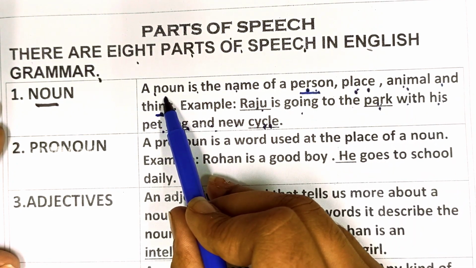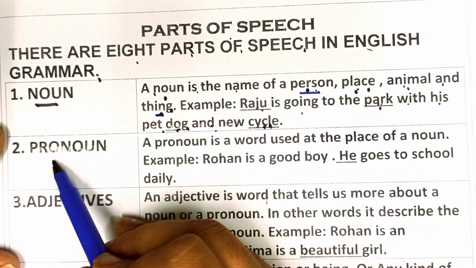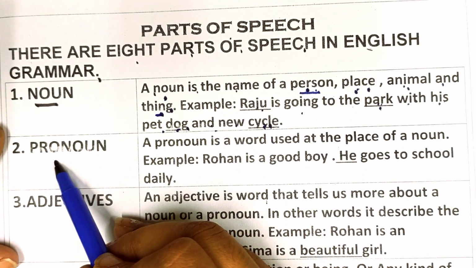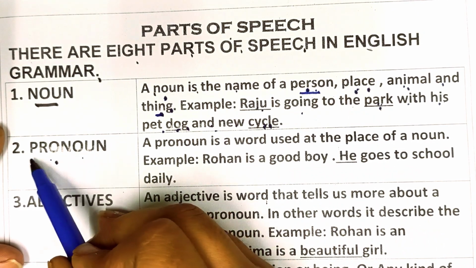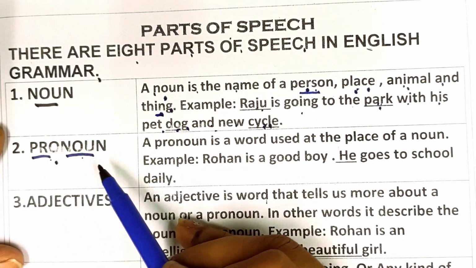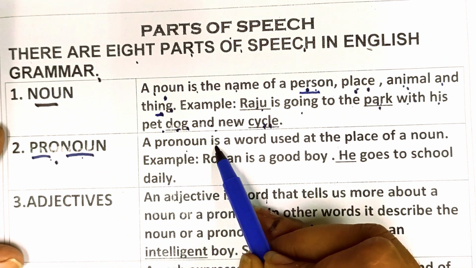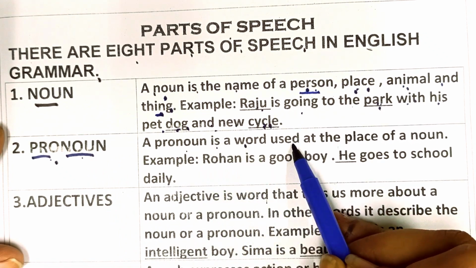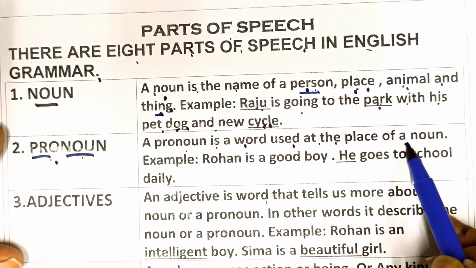Okay, now the next part of our parts of speech is pronoun. Pro and then noun. What is pronoun? A pronoun is a word used at the place of a noun.